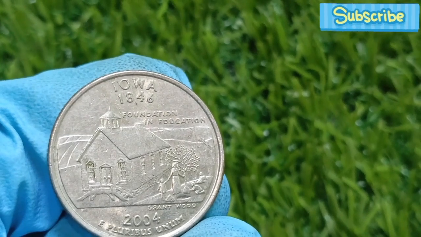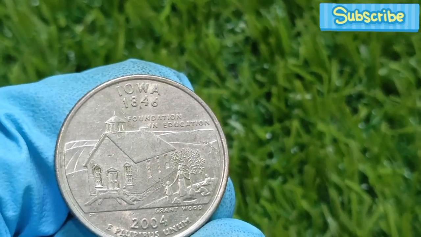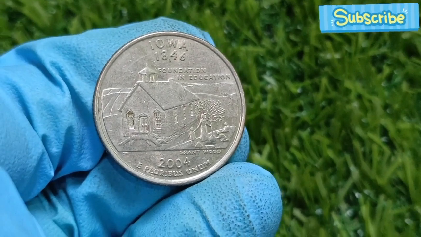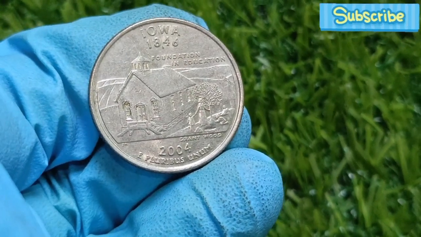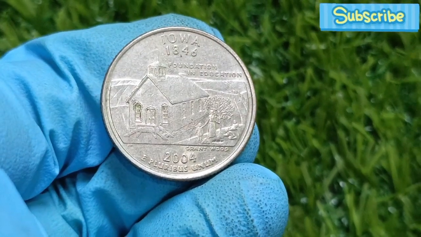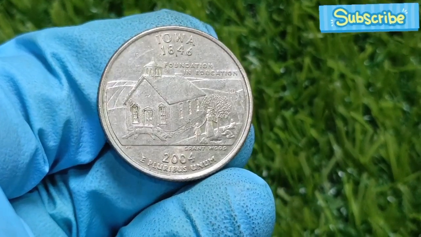1846, a pivotal year for Iowa. Now let's talk about that number, 1846. Why is it featured so prominently on the coin? In that year, Iowa officially became the 29th state to join the Union. But its path to statehood wasn't simple.